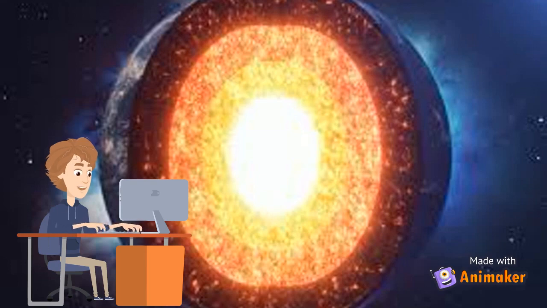There are two layers of the core, the outer core and the inner core. The temperature of the outer core is 2,200 degrees Celsius, whereas the temperature of the inner core is about 5,000 degrees Celsius. The temperature of the core is so high that the materials inside it are in molten form.